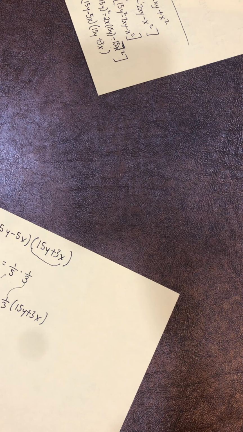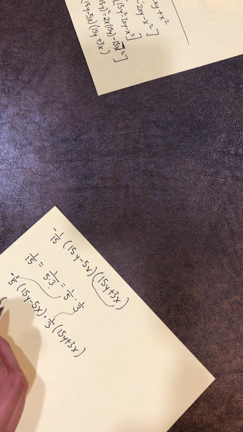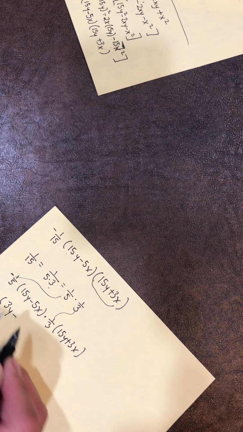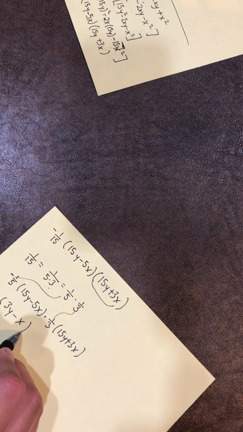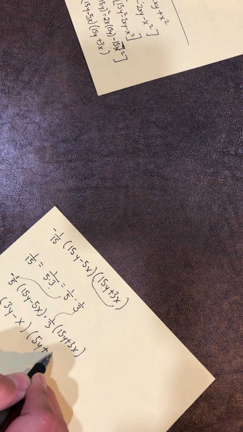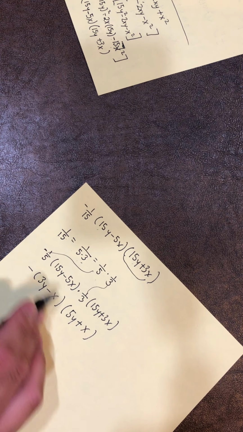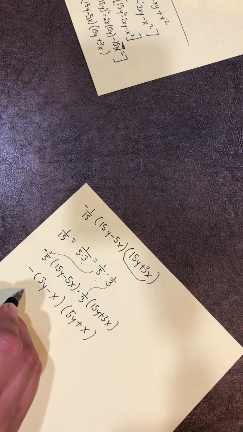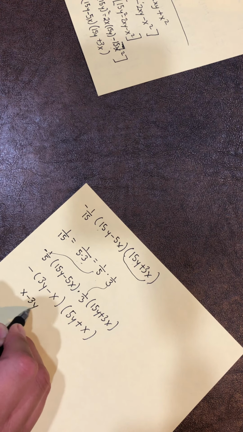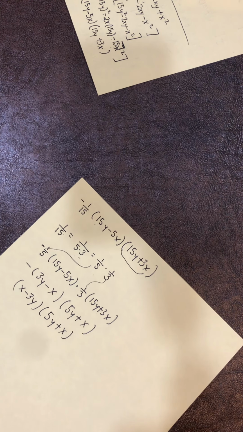And this expression is this expression, and this expression is this expression. Nothing has changed. But now I can reduce. I can reduce this. So I can have here 3y minus x times 5y plus x. And the last thing I gotta do is get rid of the negative sign. If it goes inside, it's gonna change the expression like this. This one stays the same. You get that?